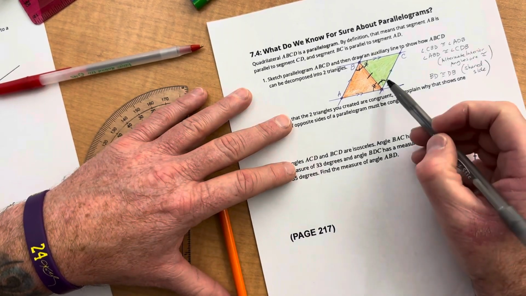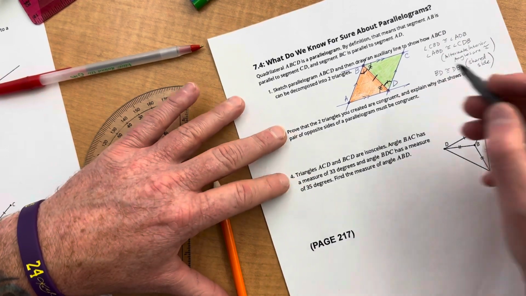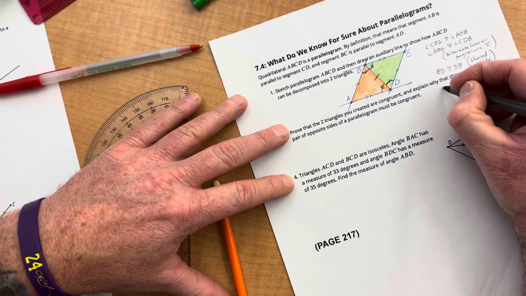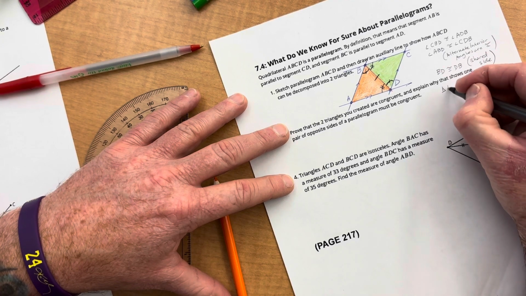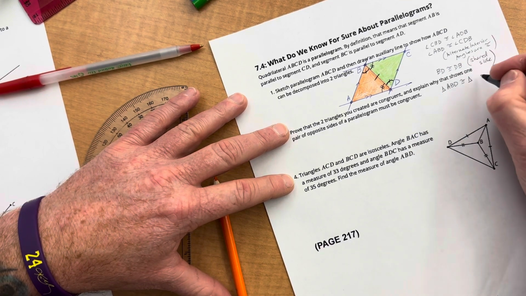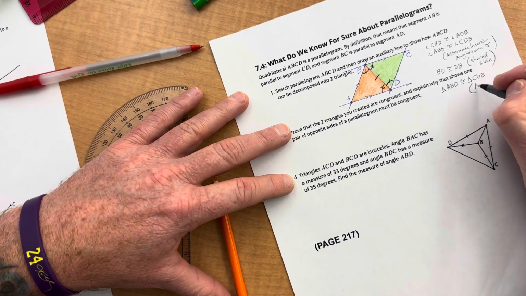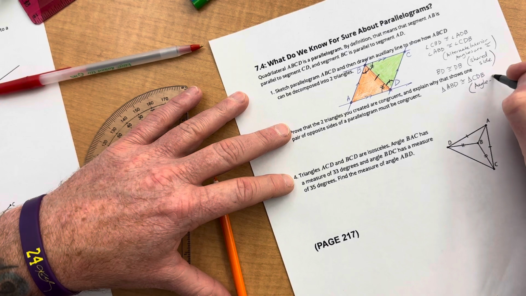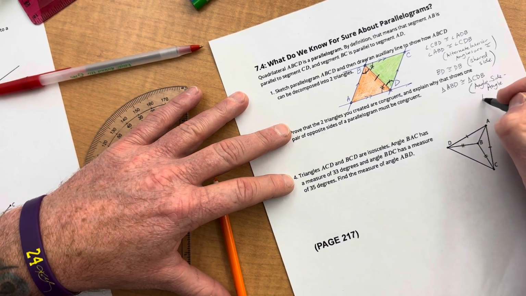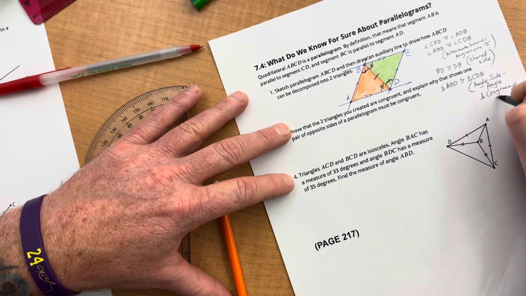All right, so you got angle, angle, and the side in between them. So now you can say triangle ABD congruent to triangle CDB. And what's the reason for that? That is angle side angle triangle congruence theorem.